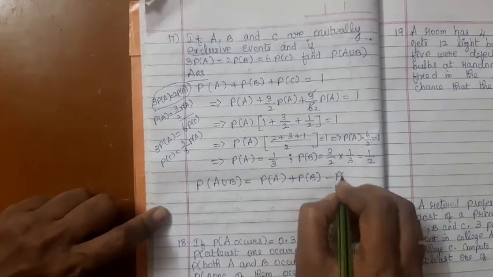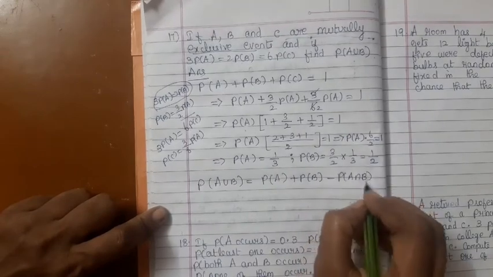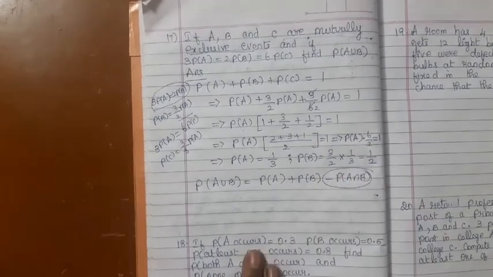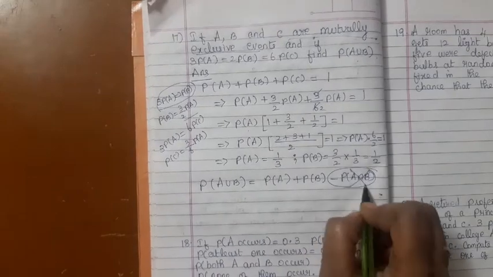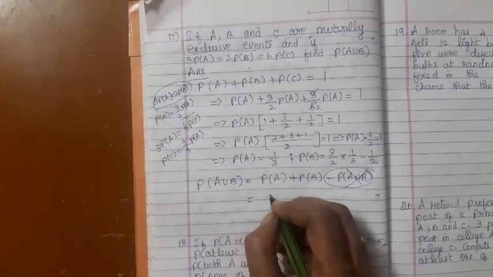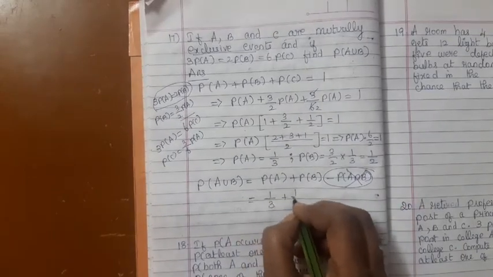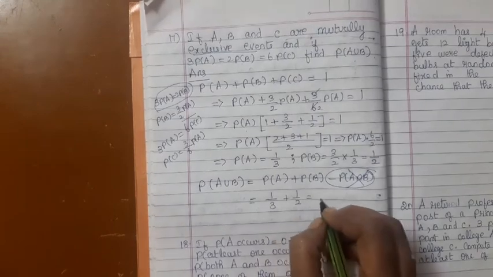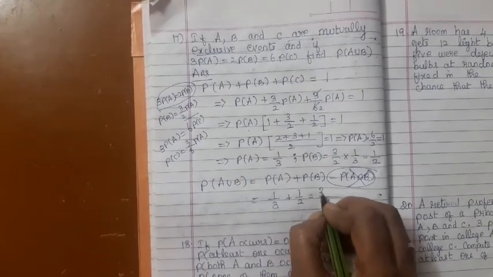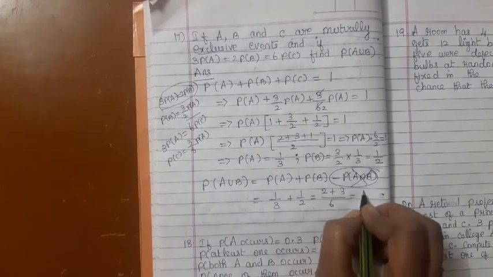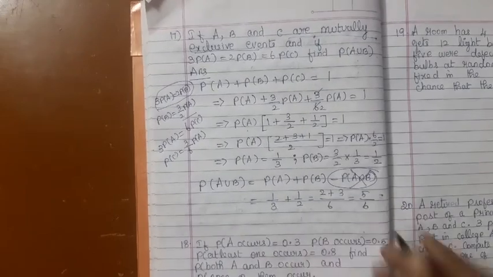Even if I write the third term, the probability of A intersection B, since A and B are mutually exclusive, this probability becomes 0. So the answer is 1 by 3 plus 1 by 2. Take 6 as the LCM. So the answer is 5 by 6.